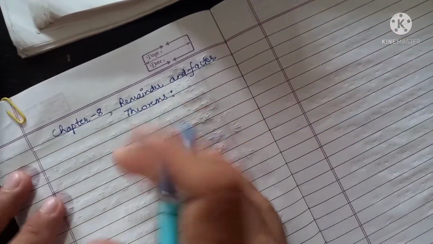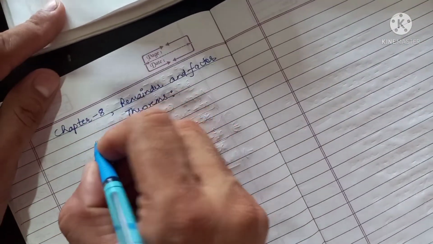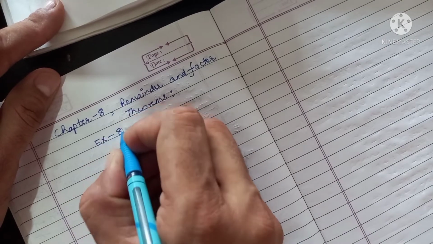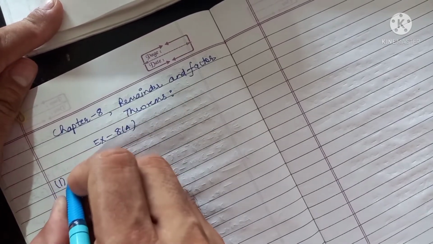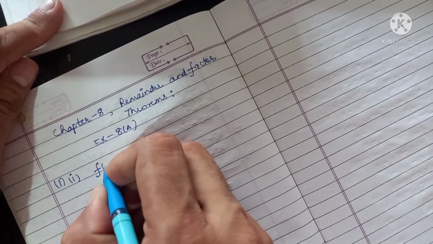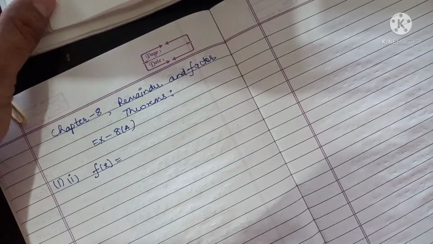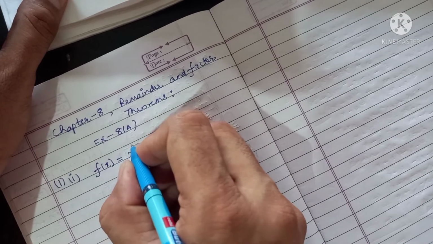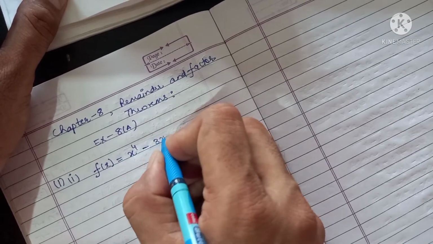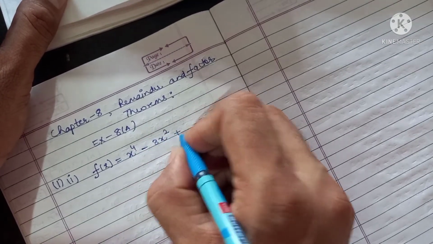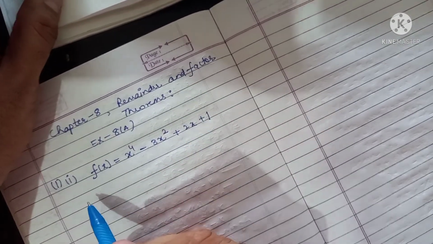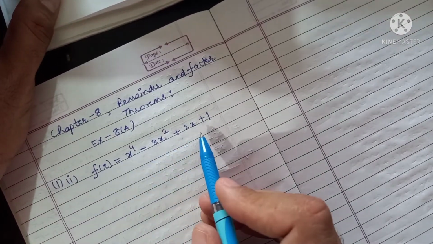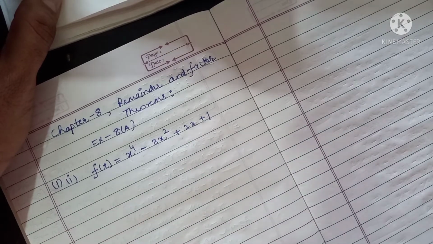This is exercise 8A, question number 1, first part. The polynomial is f(x) equal to x power 4 minus 3x square plus 2x plus 1. We need to find the remainder when this polynomial is divided by x minus 1.